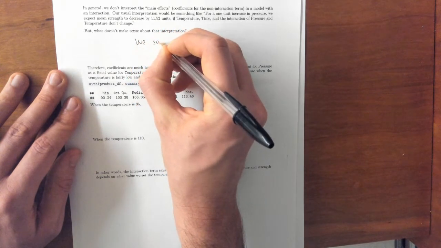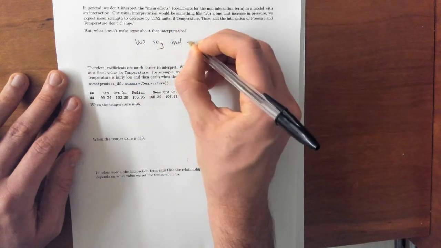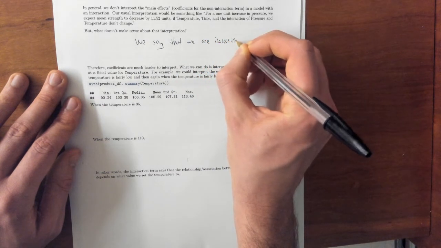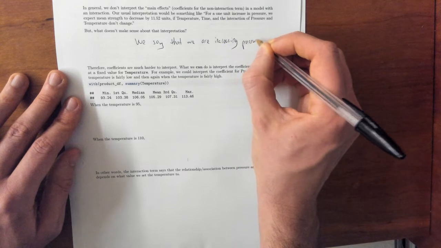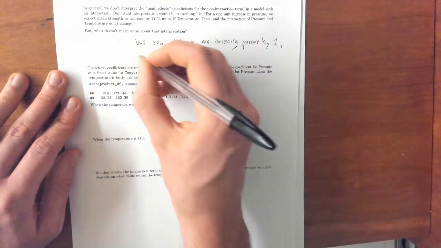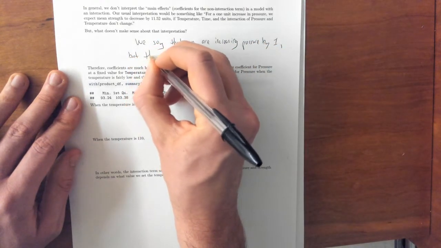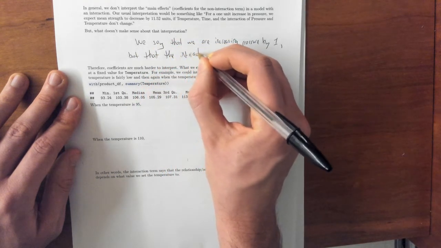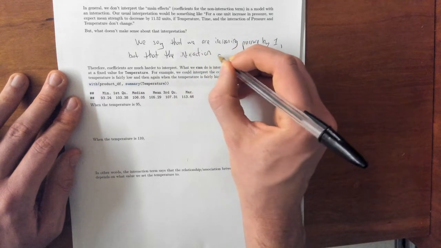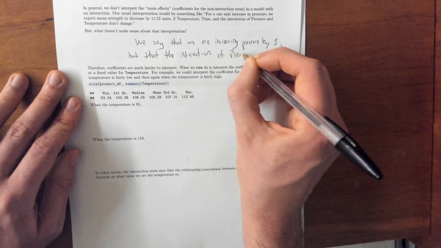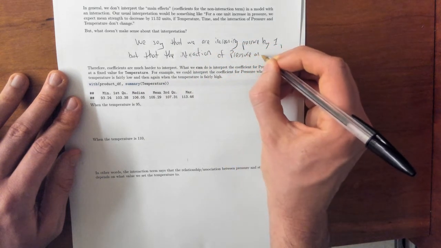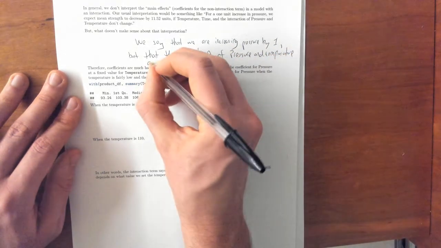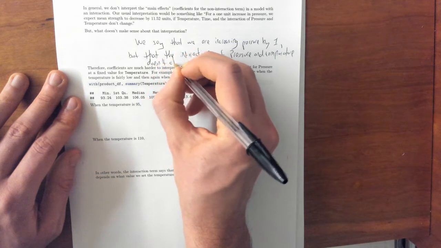We're saying at the beginning of that interpretation that we're increasing pressure by 1, but that the interaction between pressure and temperature, which is just a multiplication between pressure and temperature, doesn't change, which makes no sense.